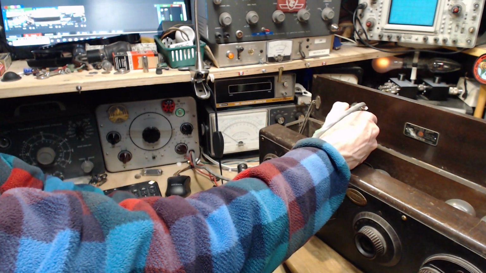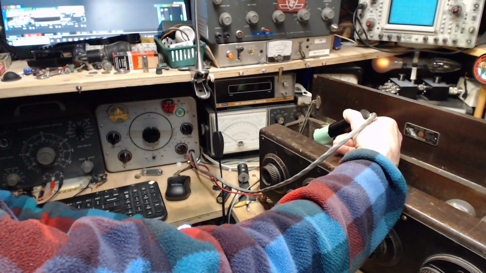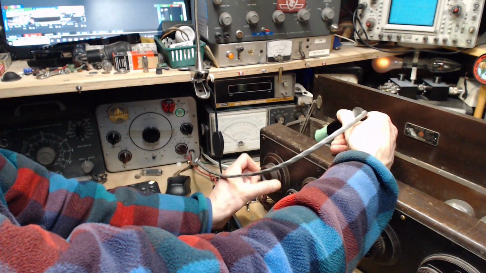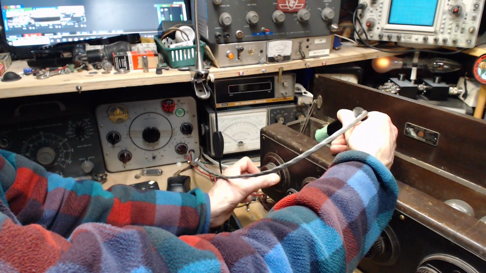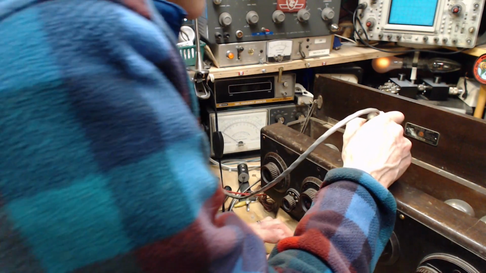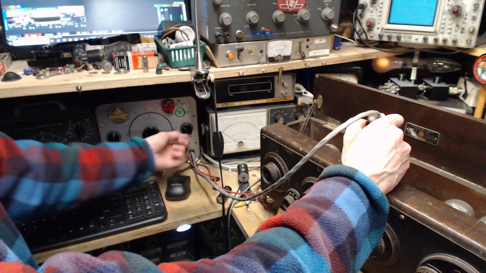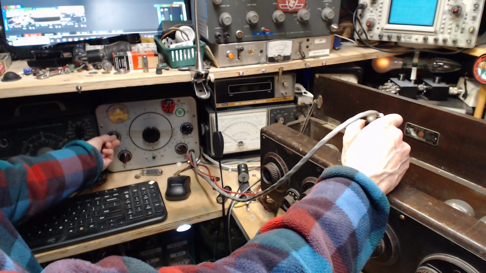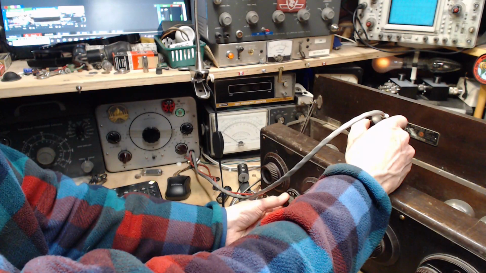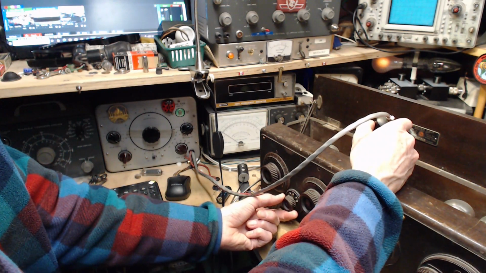See what happens. I'll hold this still. About there. Go to the next coil. Nobody home. Okay, we'll turn it up. I can hear it. Well, that's interesting. Just that setting.